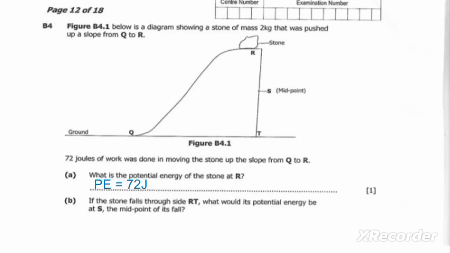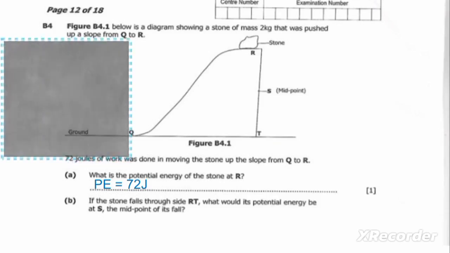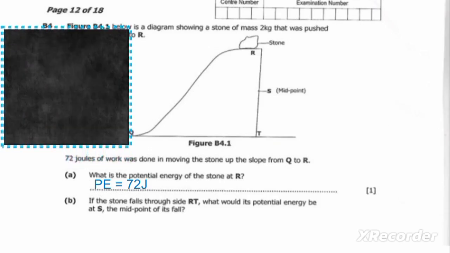We move to the next question, which is question B. If the stone falls through side RT, what would its potential energy be at S, the midpoint of RT? We need to remember that as this stone is falling from this position, it keeps on losing potential energy and gaining kinetic energy slowly but surely.